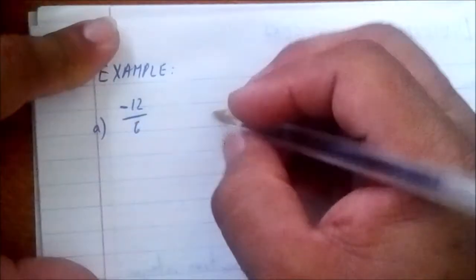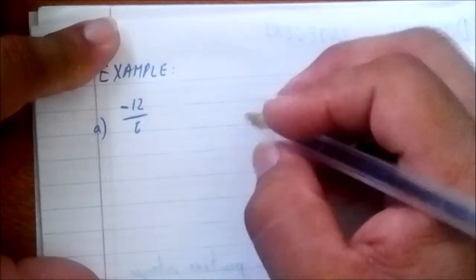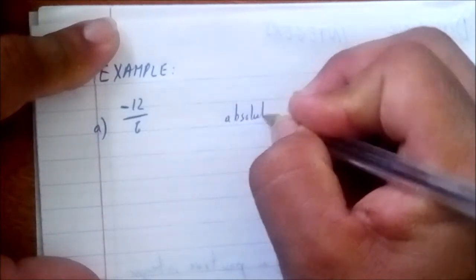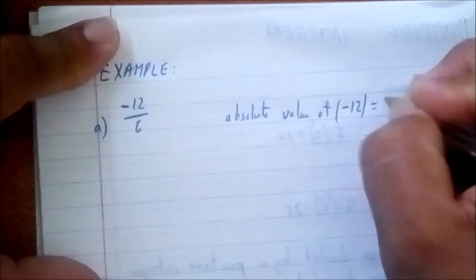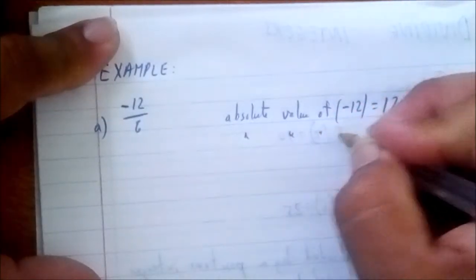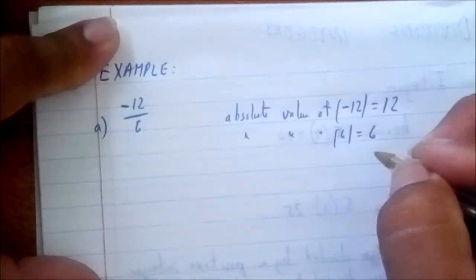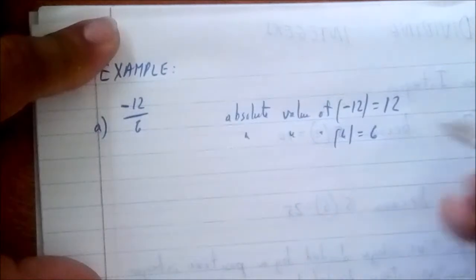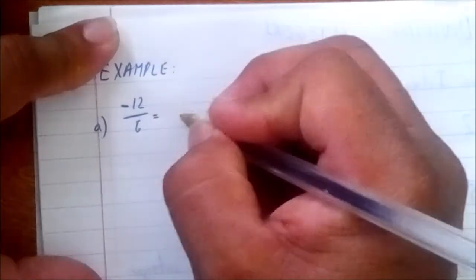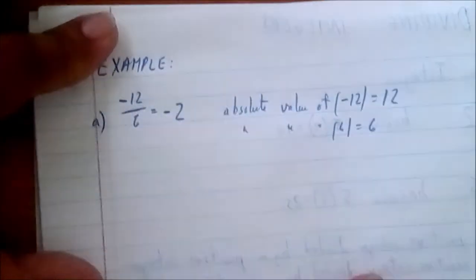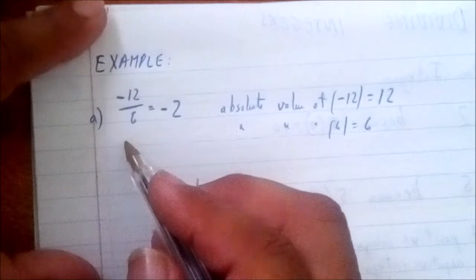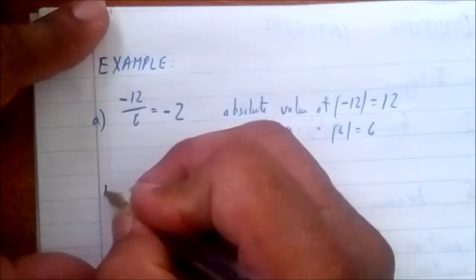So what do we do? We find the absolute value of negative 12 and that of 6. The absolute value of negative 12 is 12 and the absolute value of 6 is 6. So now we simply divide 12 divided by 6 gives us 2, and because they are different signs we put it negative. Easy as that.